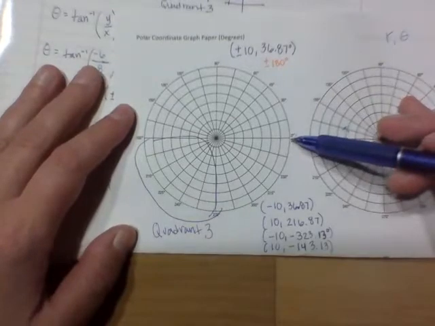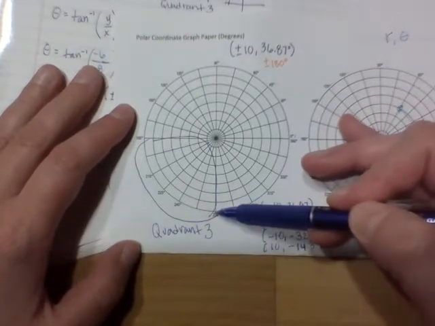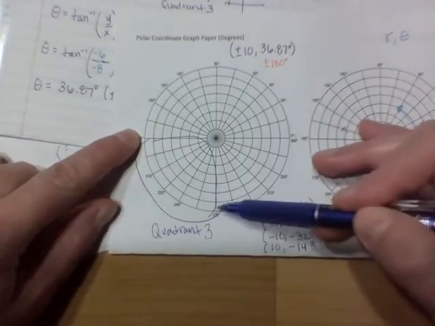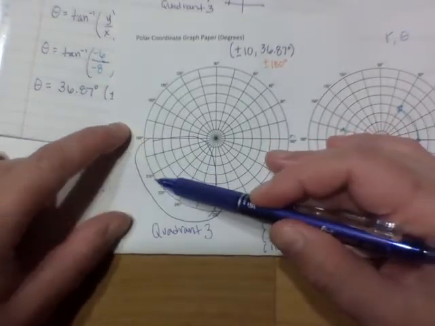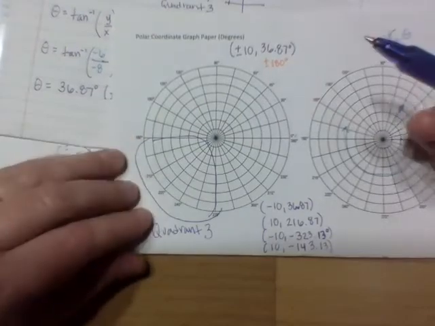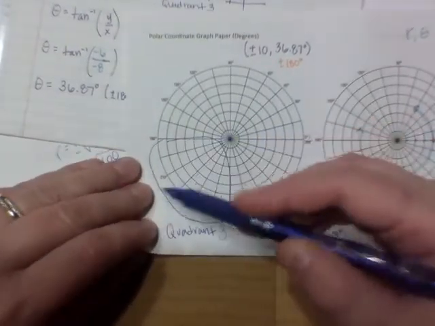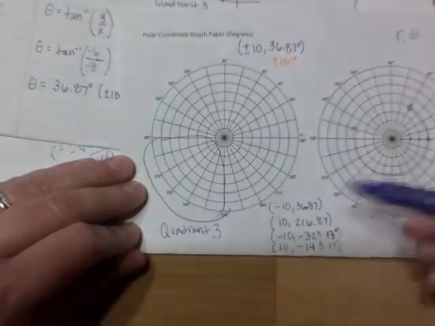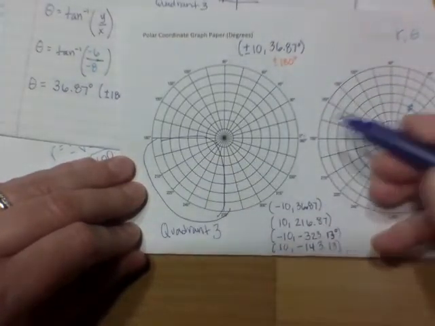All right, and so again, negative 90 would be here, negative 180 would be here, but negative 143 is going to be in the middle where we want it. So this coordinate is in this area, quadrant 3, and we can get there by doing any of these.